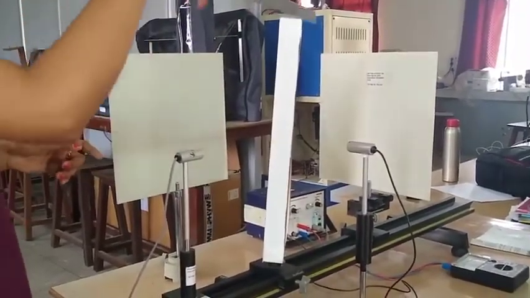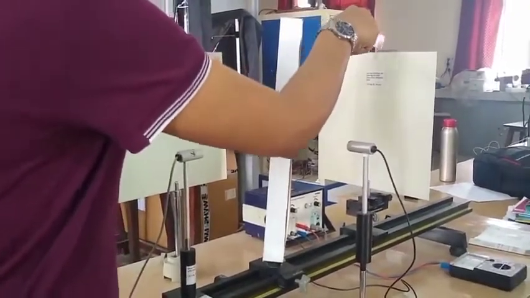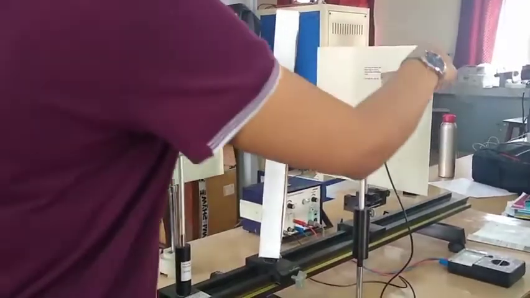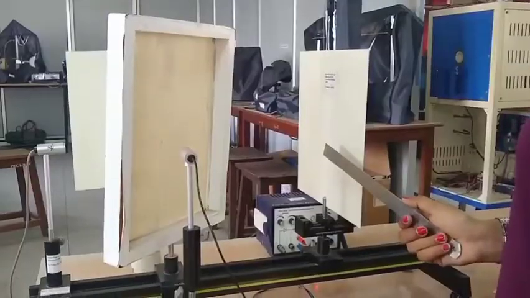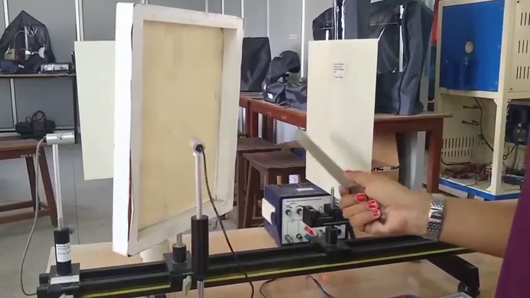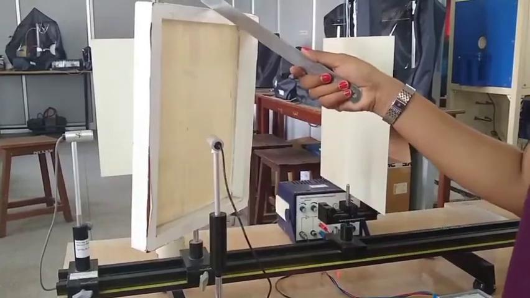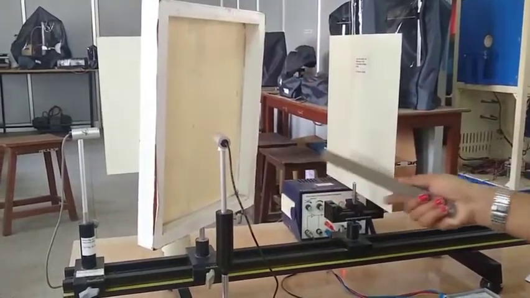So the sound waves which are transmitted through this translucent screen are incident at 90 degrees to this hard reflector. After reflection from the screen, they travel in the backward direction and fall back upon this translucent screen.